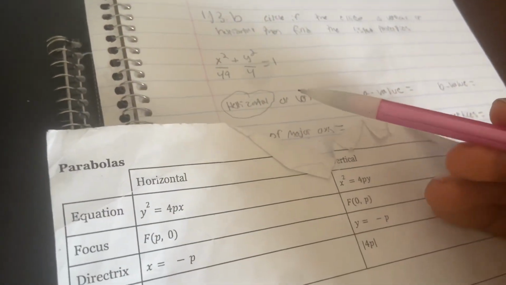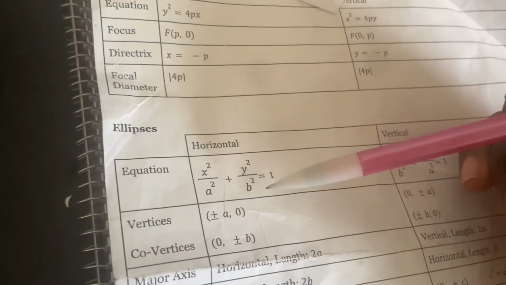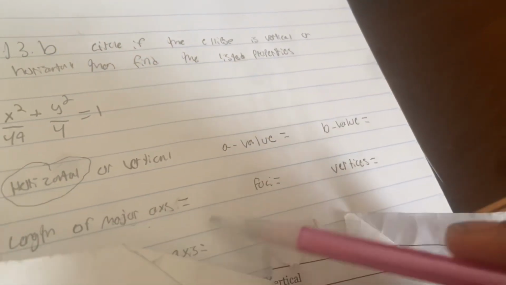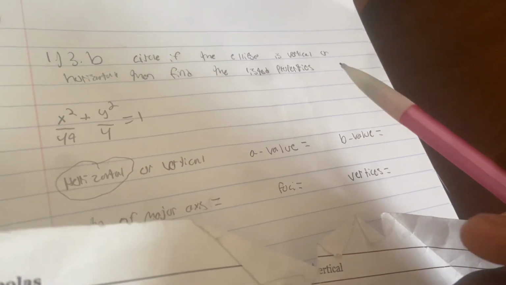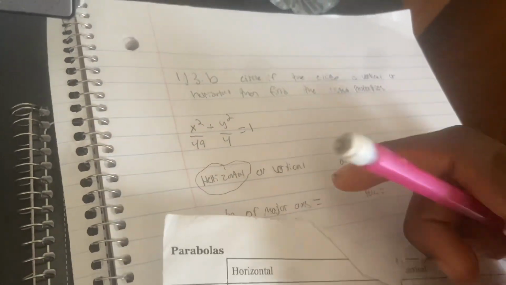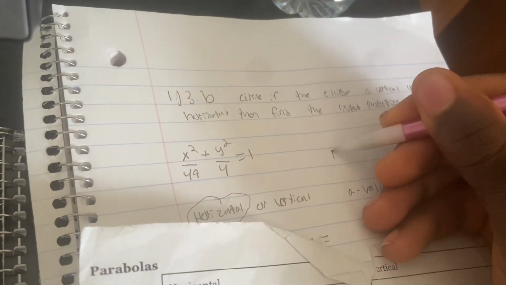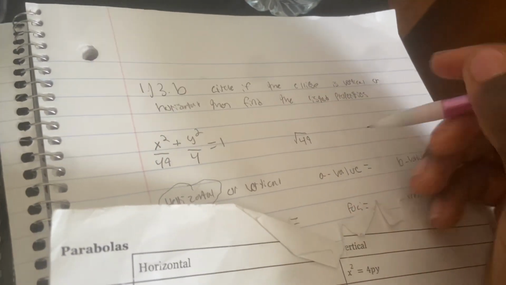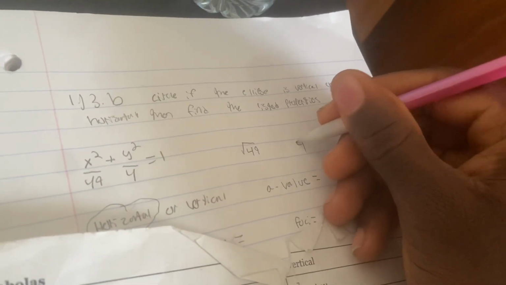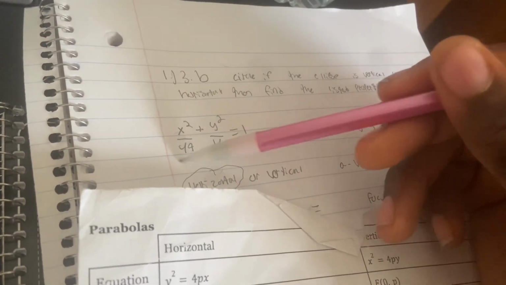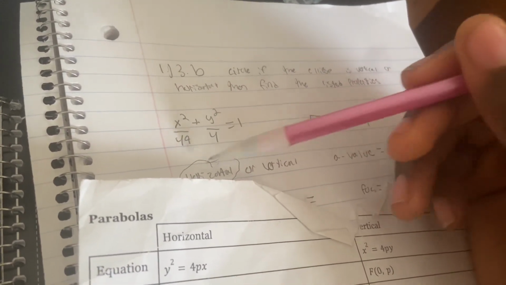So now that you have horizontal, you can figure out the rest of the equation. Let's go over these. The easiest ones to start off with are the A and the B value. So how do you find the A and the B value? It's simple. You take the 49 and do the square root, and that's how you find the A value, and also the 4 for the B value. Because right now it's A squared, so we don't want it like that.